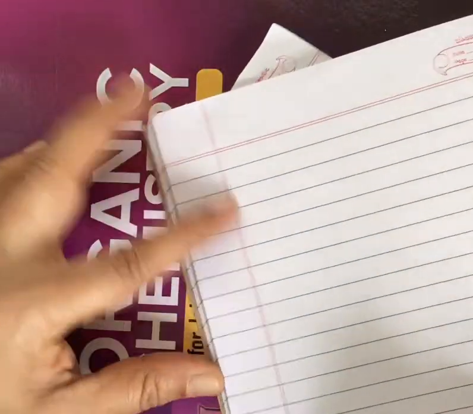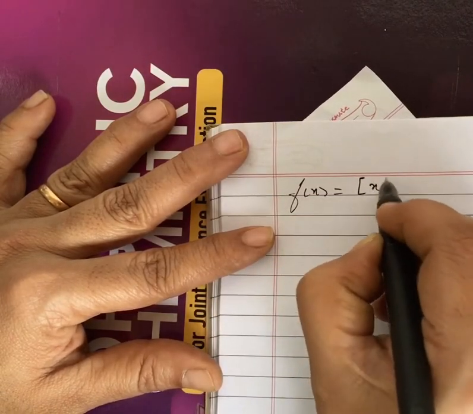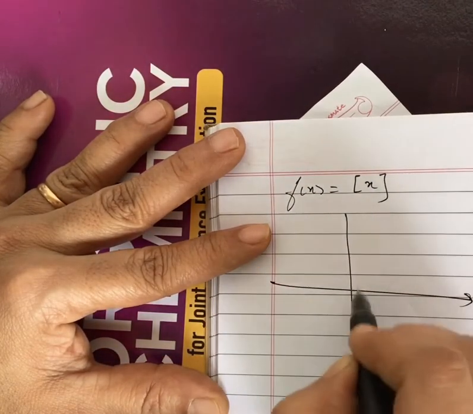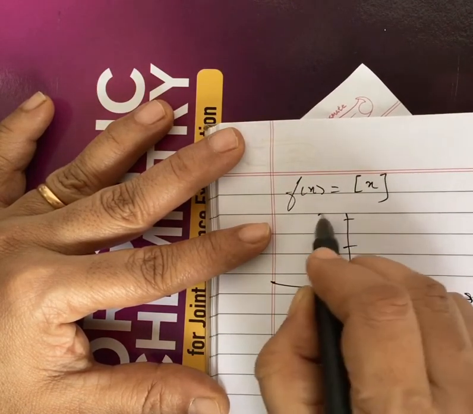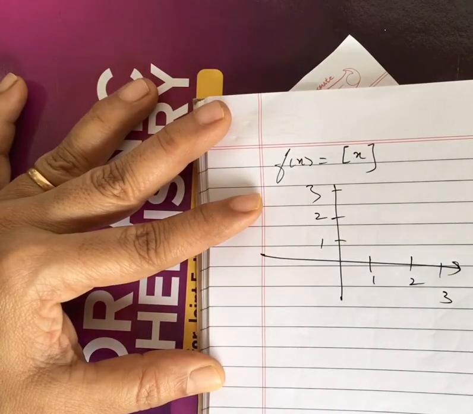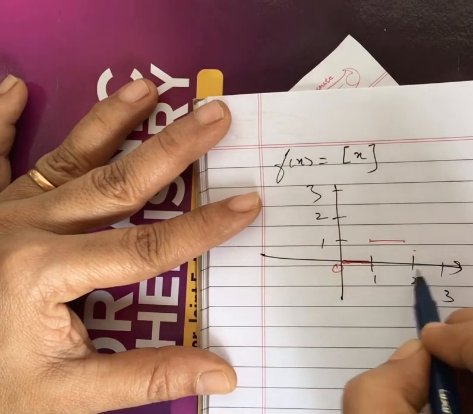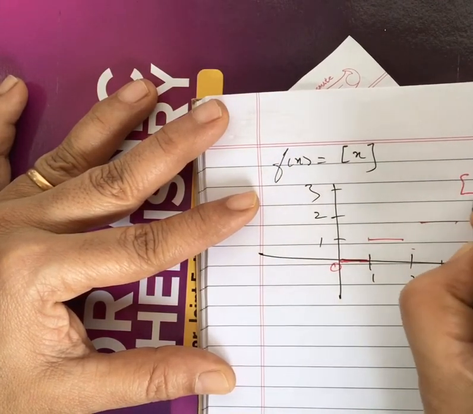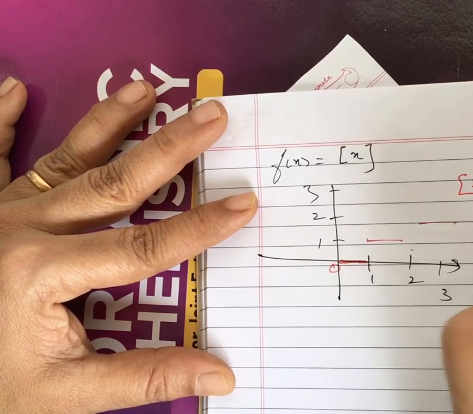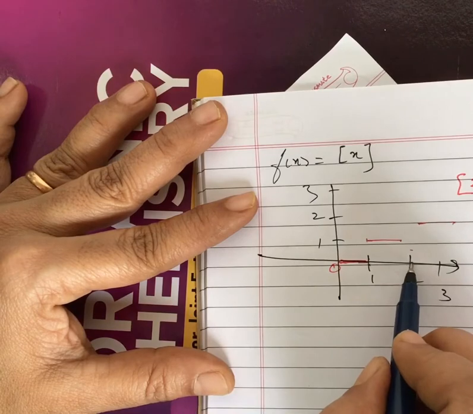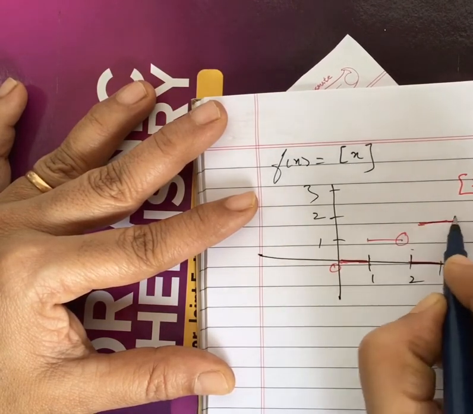The next one is your integer function. F of x equal to integer value of x. Everybody knows that it is 1, 2, 3. The graph is coming like this. From 0 to 1, it is this, 1 to 2, it is 1, 2 to 3, it is this. So integer value of 2.1 is 2. Integer value of 2 is also 2. Whenever we consider the x values from here to here, you will get the y values here. These points are not included.